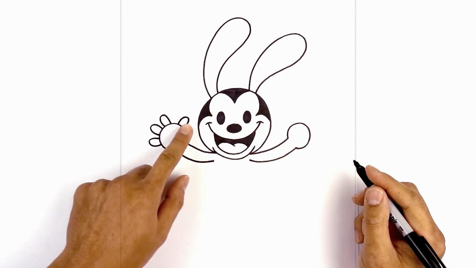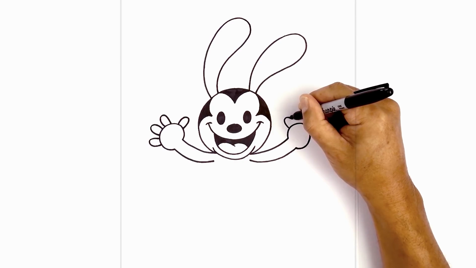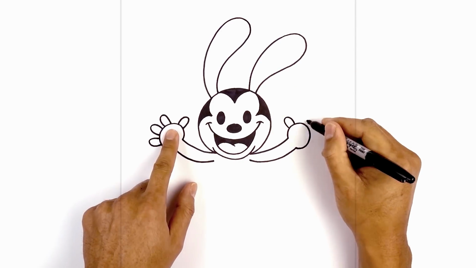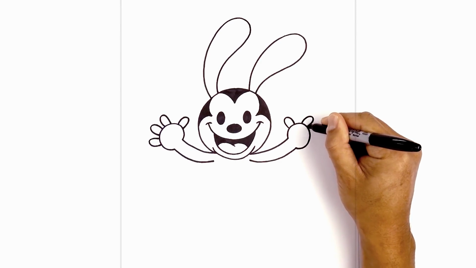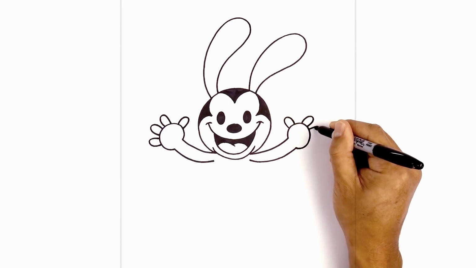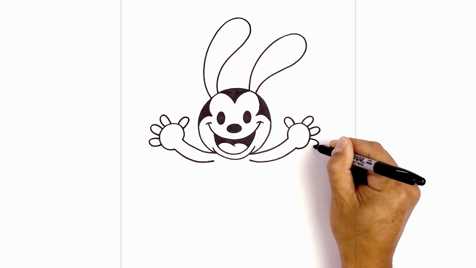Let's do the same thing on the right. Starting with the thumb, we're pointing this one inwards. Now the fingers are going to be pointing out towards the right, so stepping over. Start with the first finger, leave a gap, draw the second finger, and then the third.